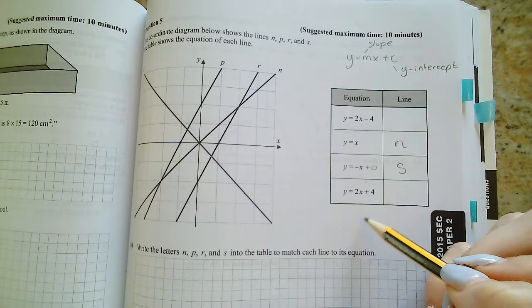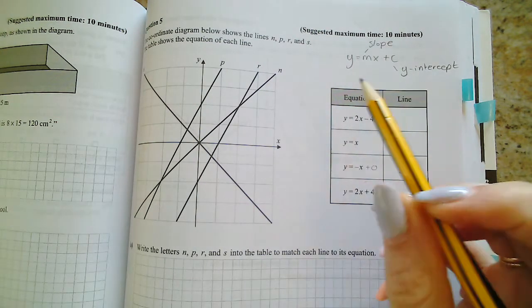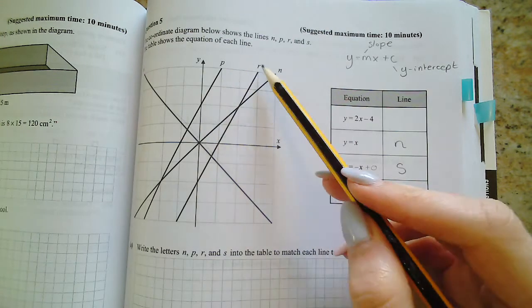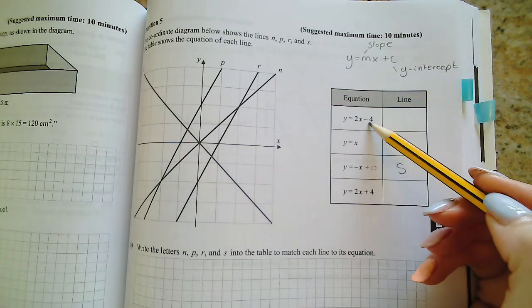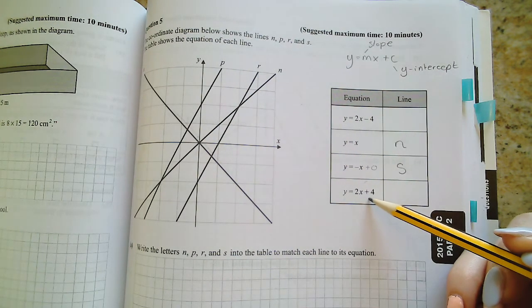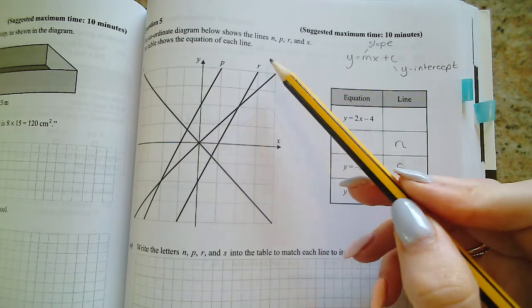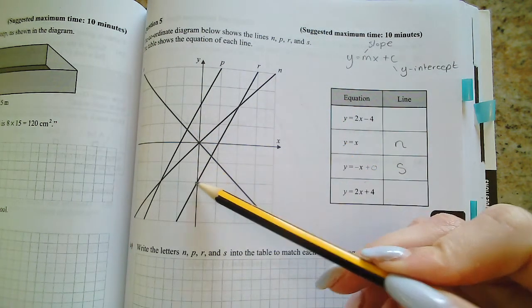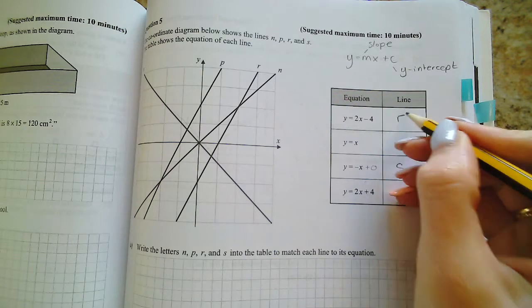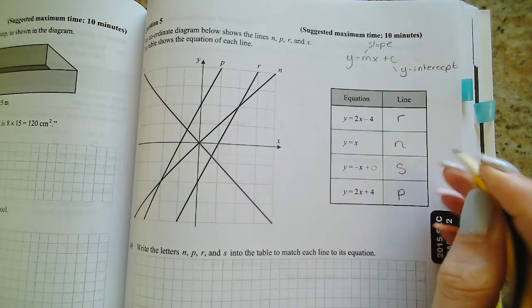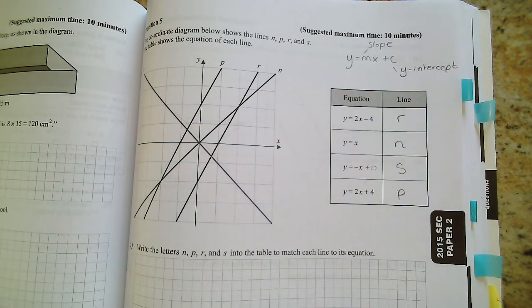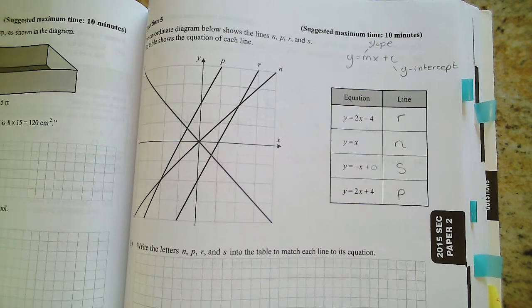Now these two, the slopes are the same, so that's P and R, so they are parallel, and one crosses at -4 and one crosses the y-axis at 4. So which one's which? Well, P crosses at 4 and R crosses at -4. So that's R and P. And that's that. So that's part A.